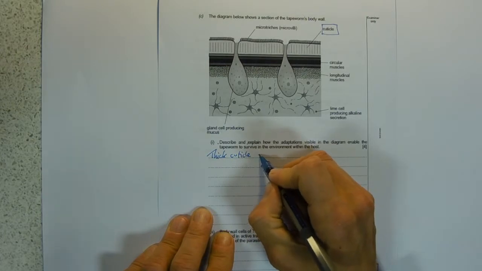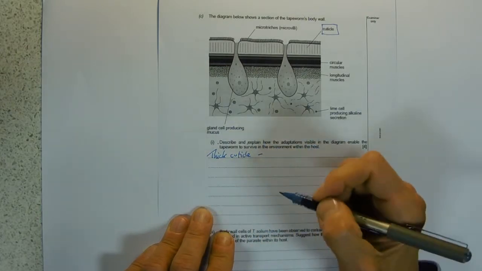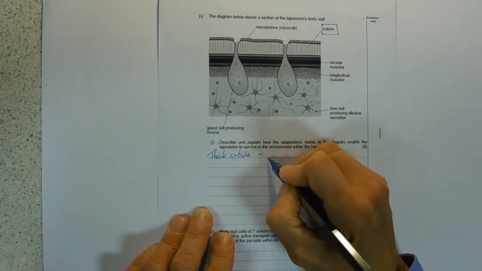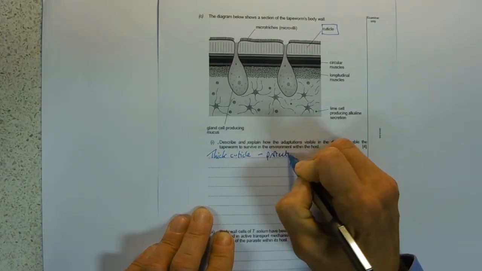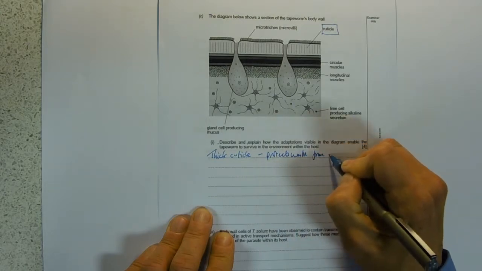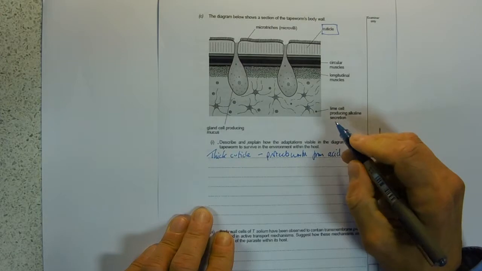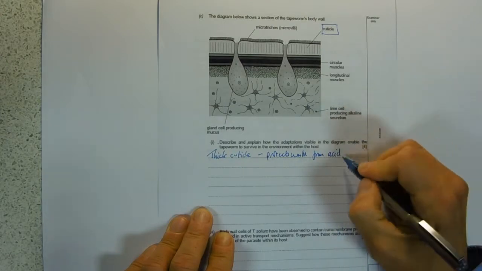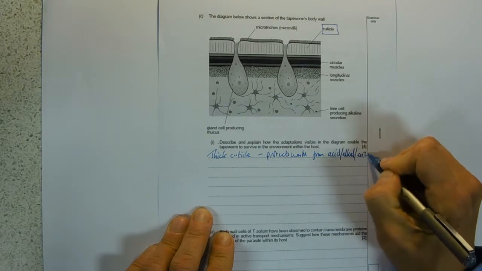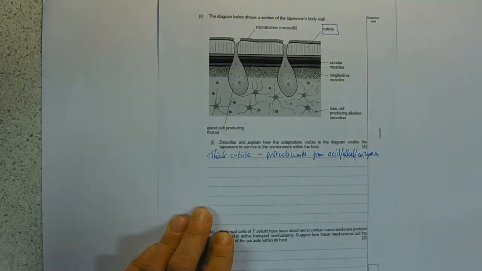Now we're going to explain. Protects the worm from the effects of, for example, acids or enzymes. So protects the tapeworm from, for example, acid, alkali, or digestive enzymes. And that's going to be one of our marks.